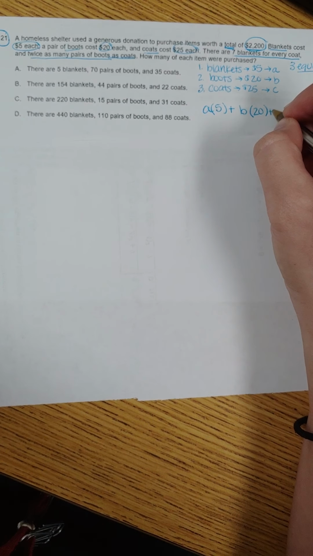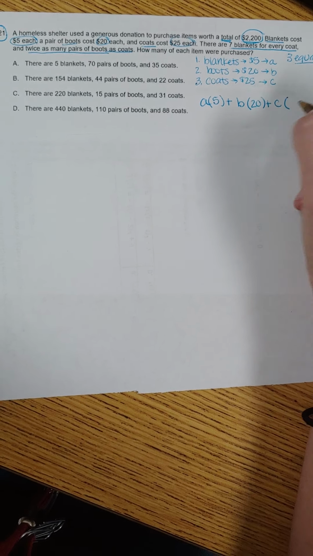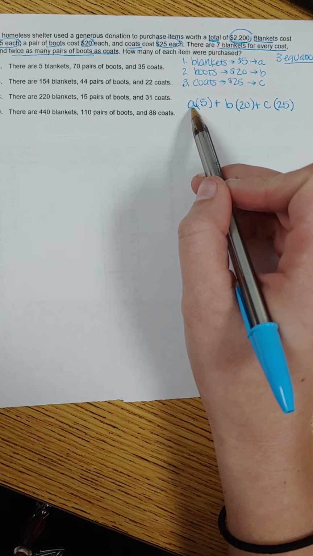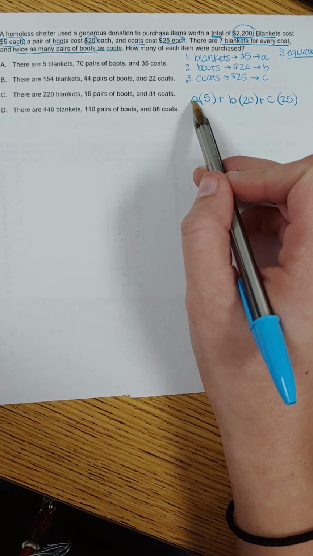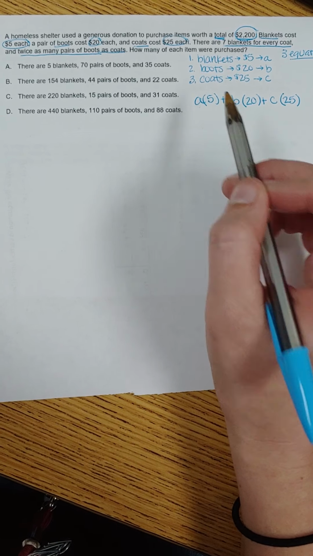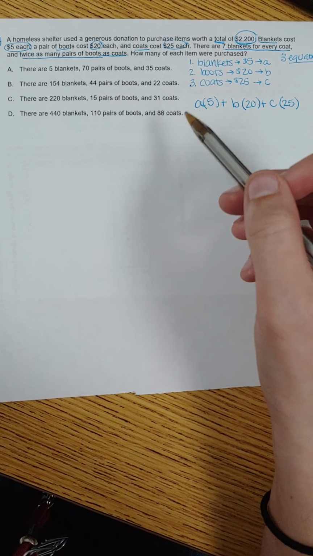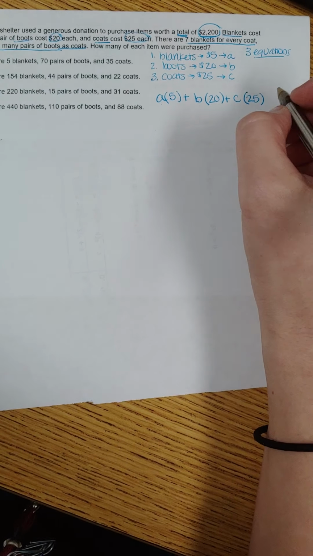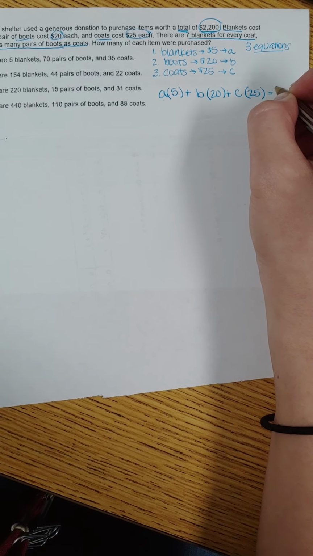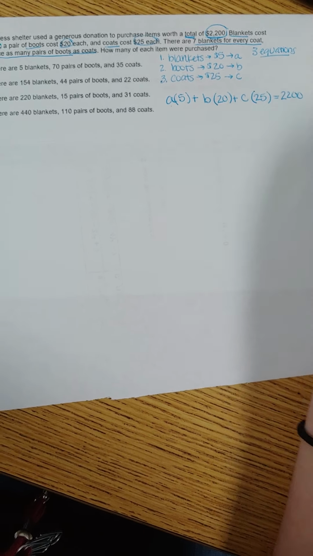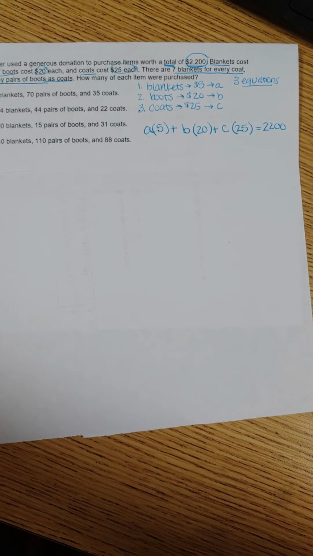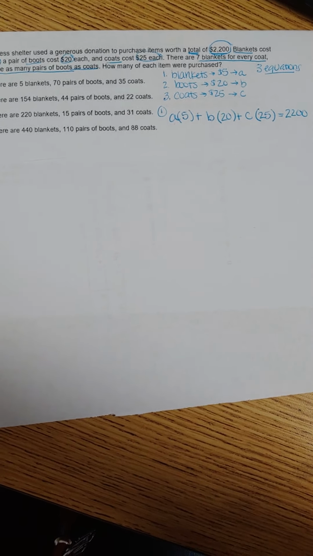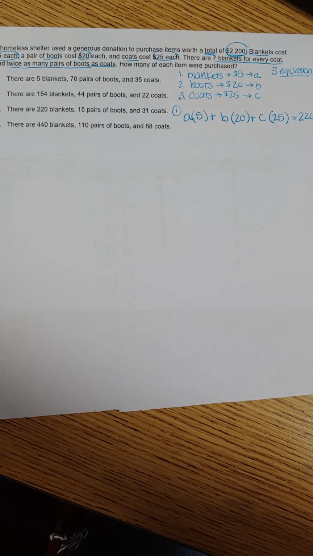Then my coats, or C, are each $25. So again, if I buy an A number of blankets, those are $5 each. We're trying to figure out how many were purchased, but we know that in total I spent $2,200, or the homeless shelter did. So that's already 1 equation. I still need to come up with 2 more equations because I need a total of 3.